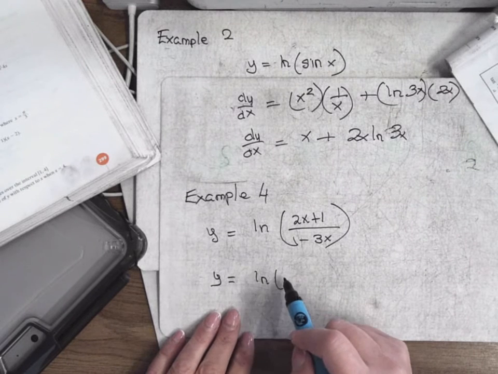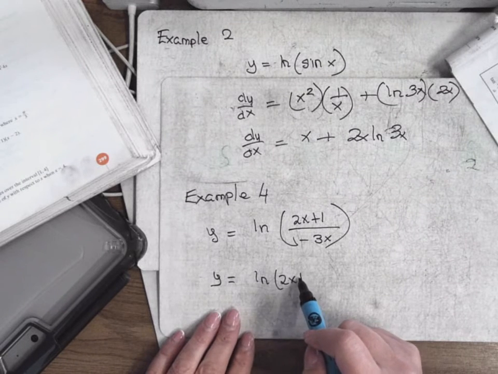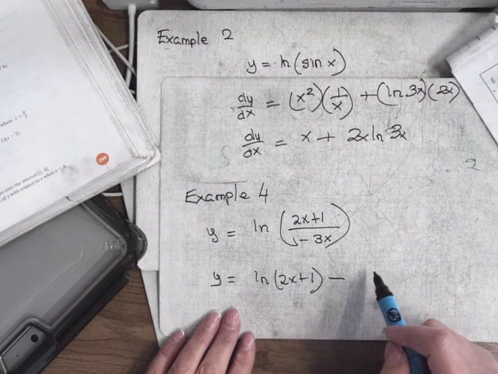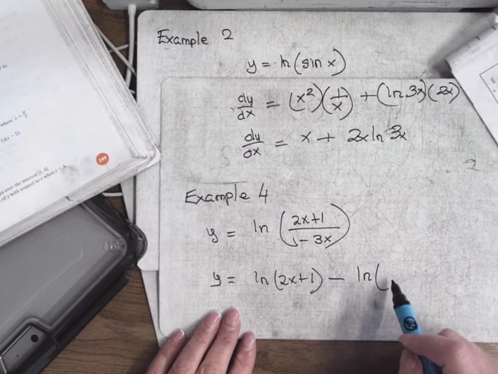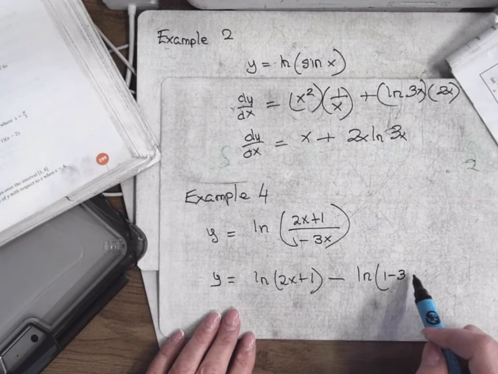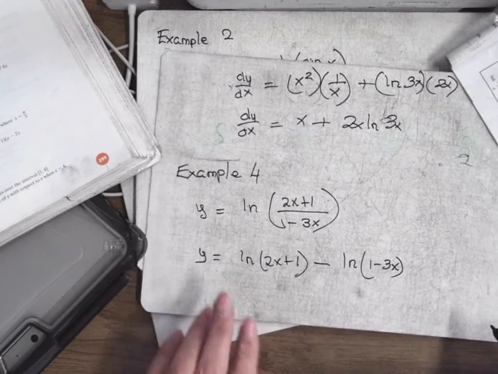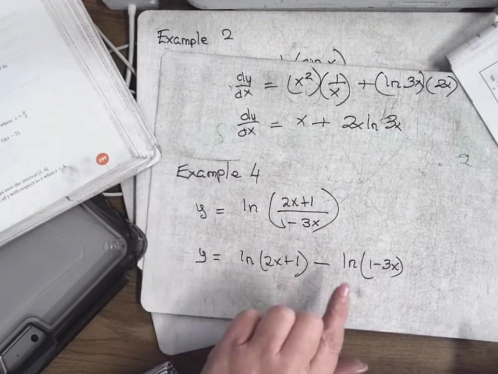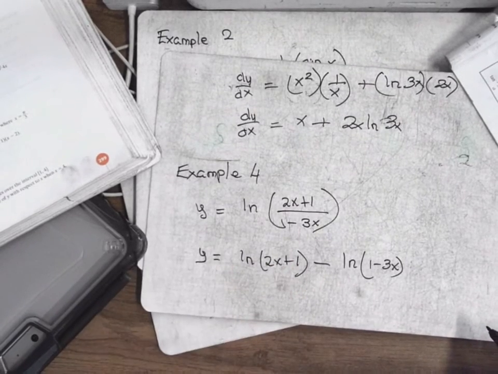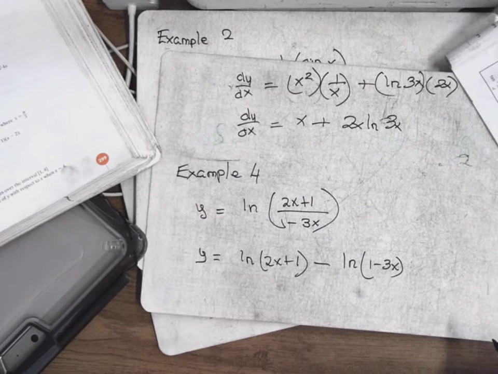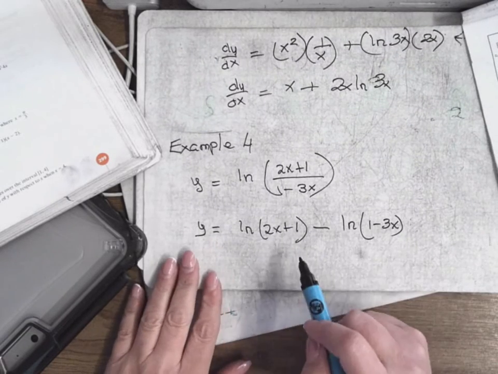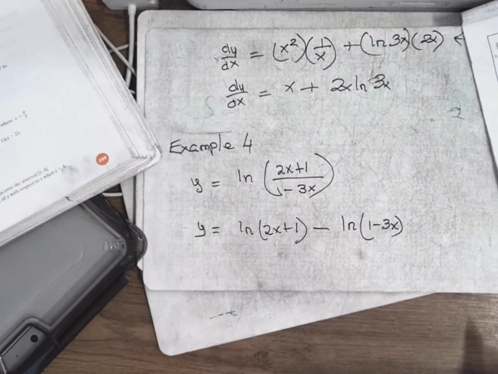ln(2x plus 1) minus ln(1 minus 3x). Rules of logs, if you have a fraction, it's the log at the top, take away the log at the bottom. If it was a multiply, remember it's the log of the first term plus the log of the second term. Do you remember our rules of logs?